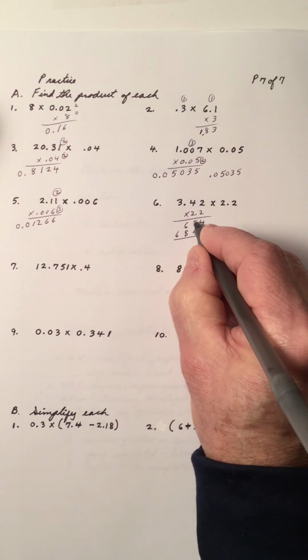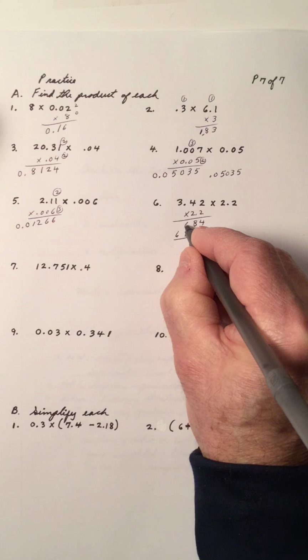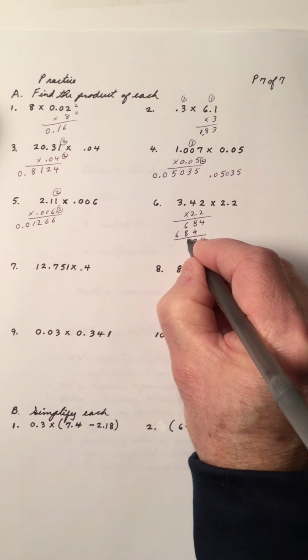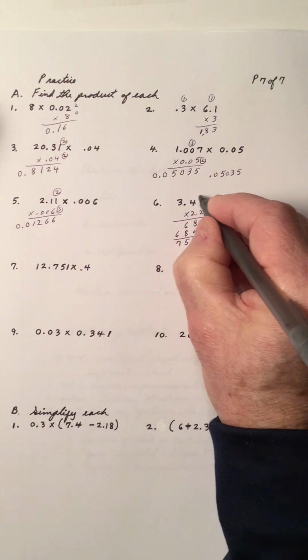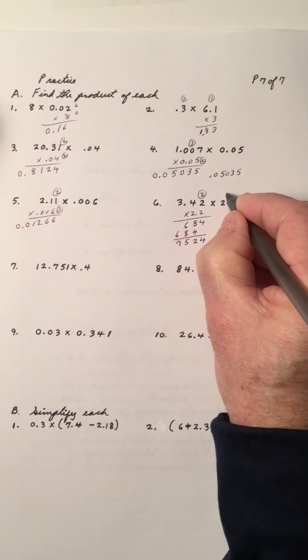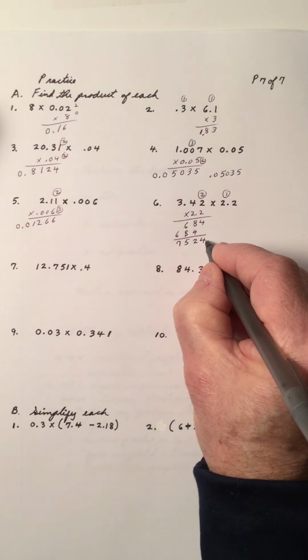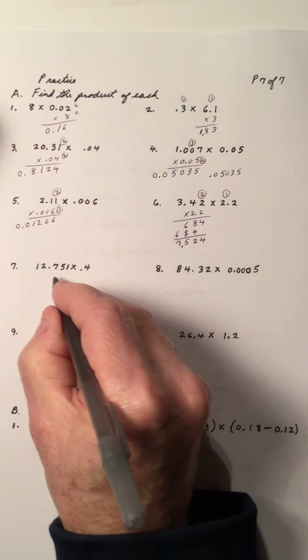That's a 4. 12. Carry your 1. That's a 14. 1 is 15. Carry your 1. And we have 2 decimal places, 1 decimal place, 3 altogether, 1, 2, 3. So you can see you got 7.523.